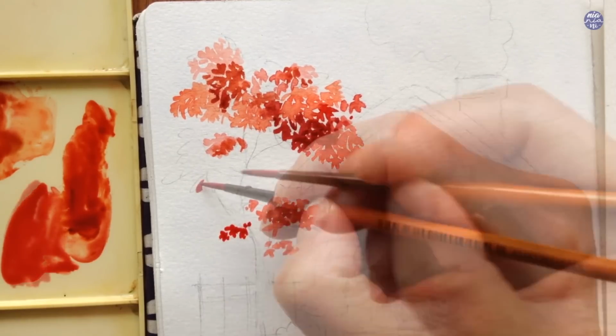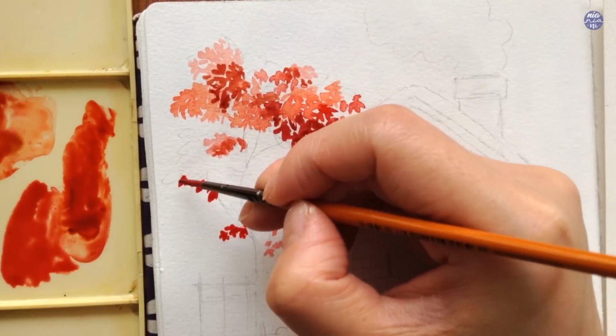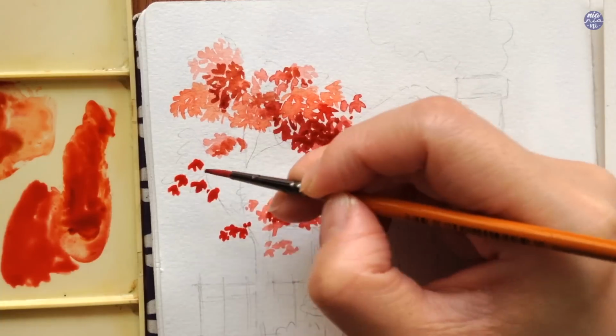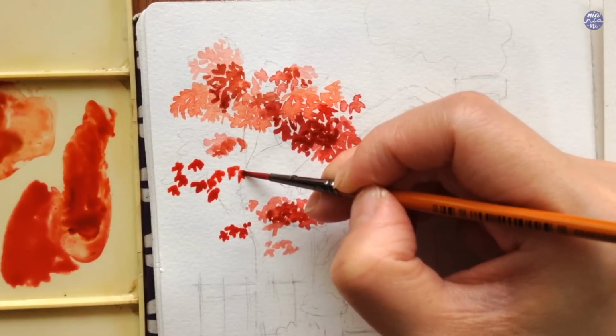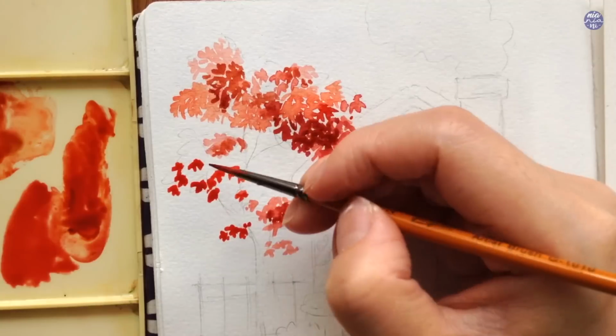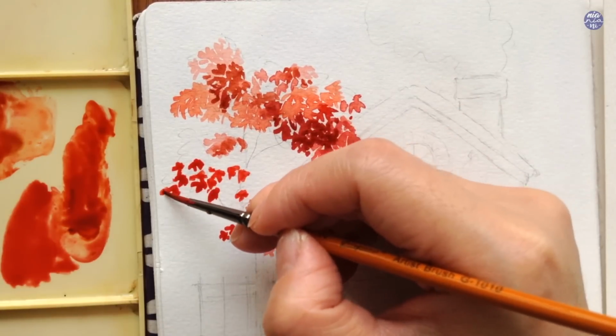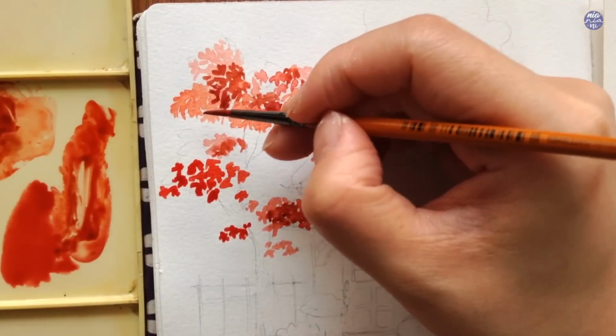Another important note is when I'm painting the sections of the leaves, I want to make sure that the edges are uneven, so some areas drop down lower than others. This will make the placement of the leaves a little bit more organic and less bulky.